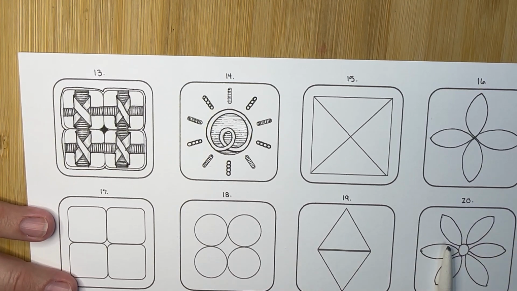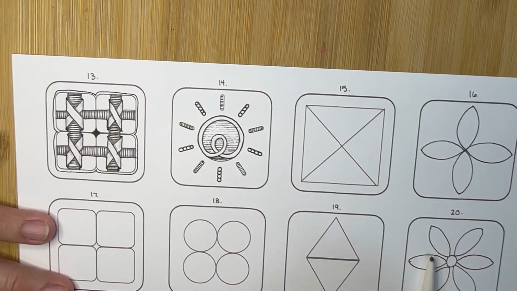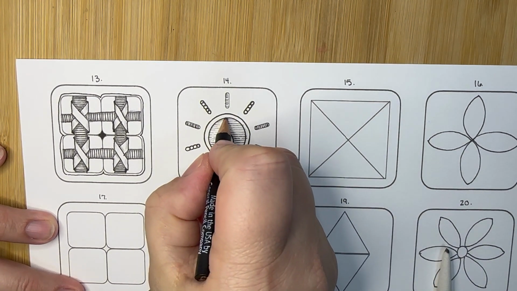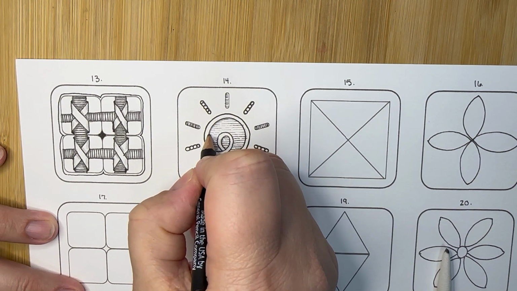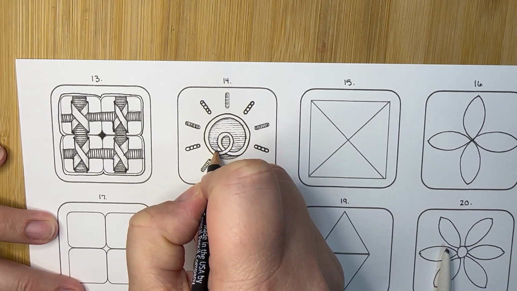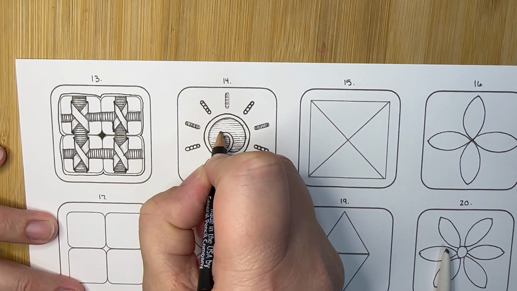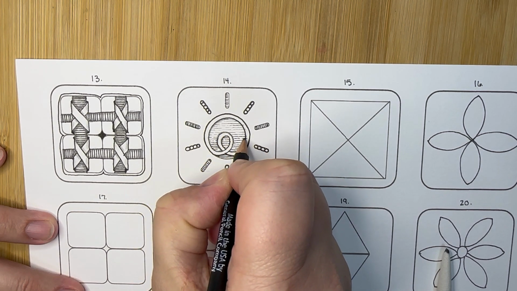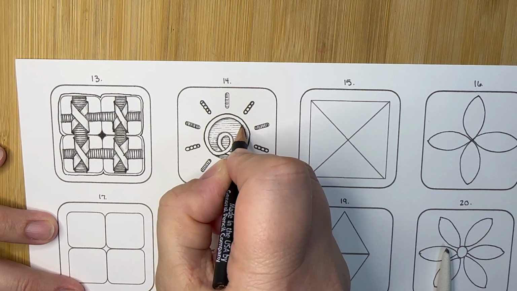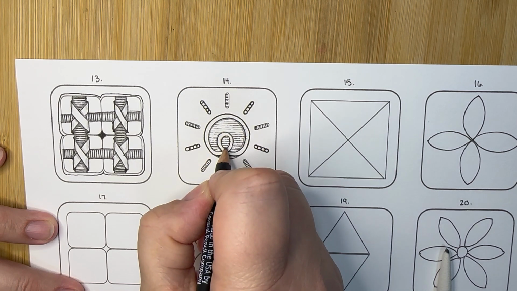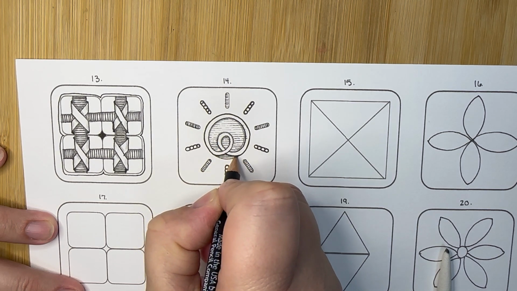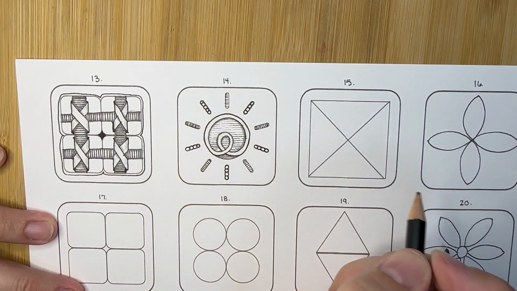Okay, I'm going to pick up my pencil for a tiny bit of shading. I'm going to go on the inside edge. All the way around it. And the inside of that loop. And underneath and the outside there.